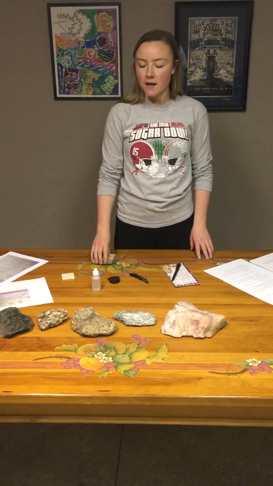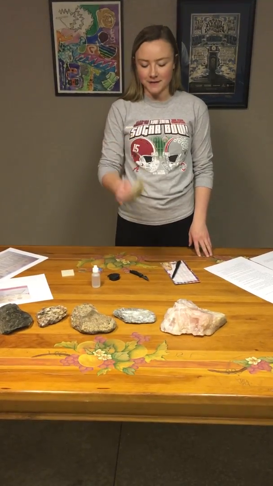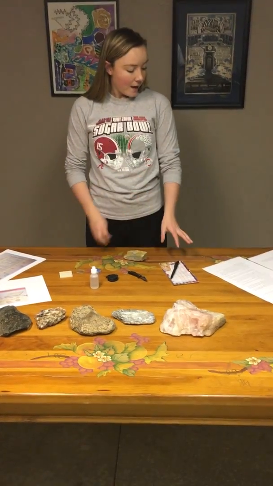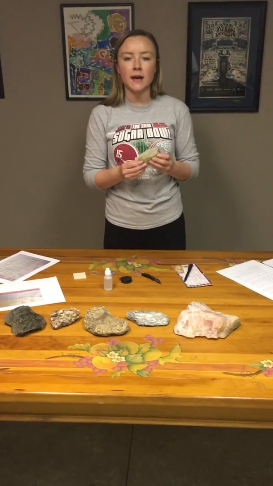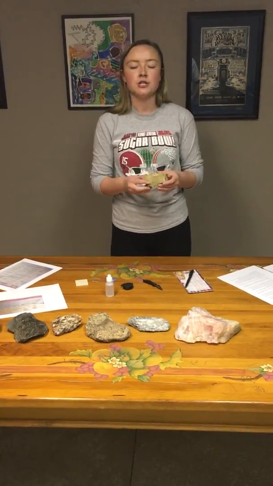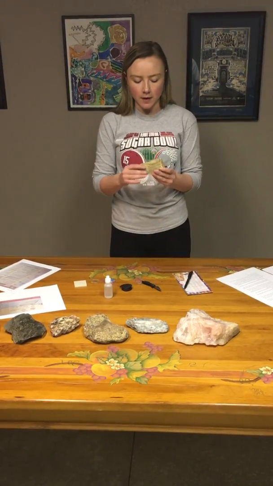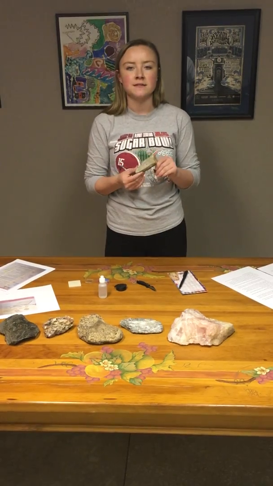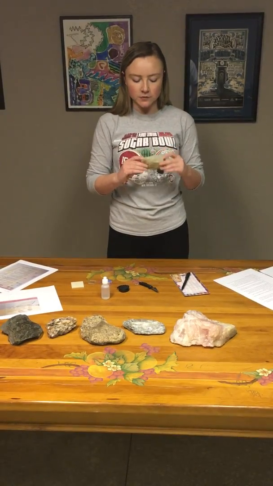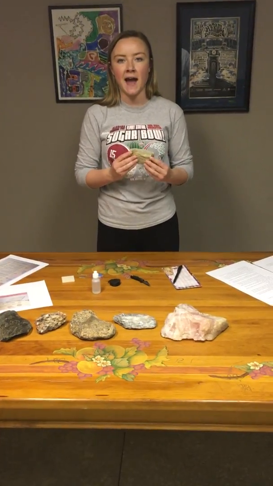So to begin, the first thing you'll need is a rock sample. The first thing we'll check for is its luster. Looking at a rock, if it shines or sparkles at all, that will tell you if it has any luster to it. Looking at this sample, it doesn't seem to shine or sparkle, so it lacks luster.